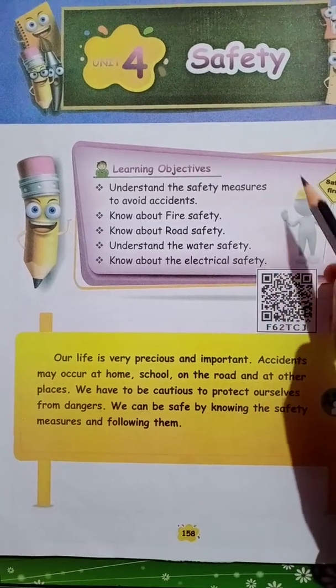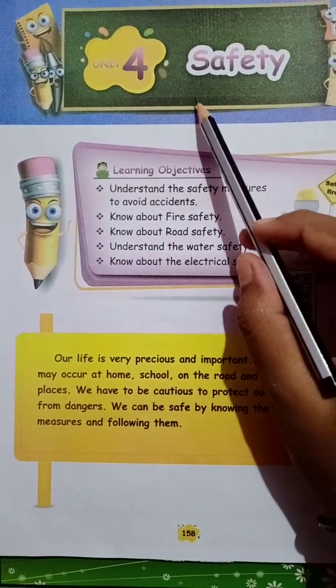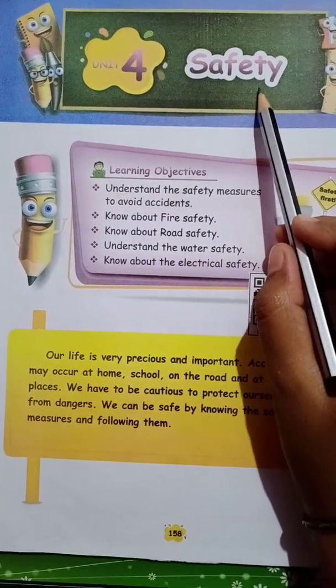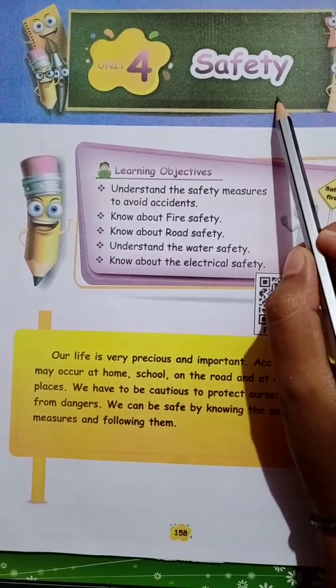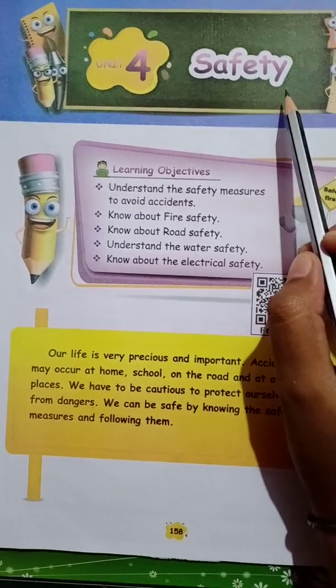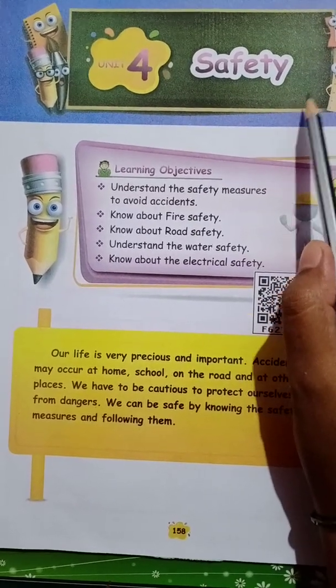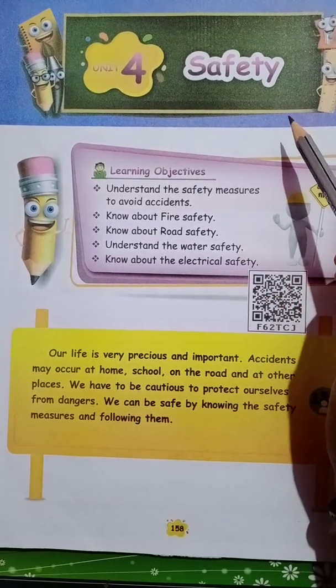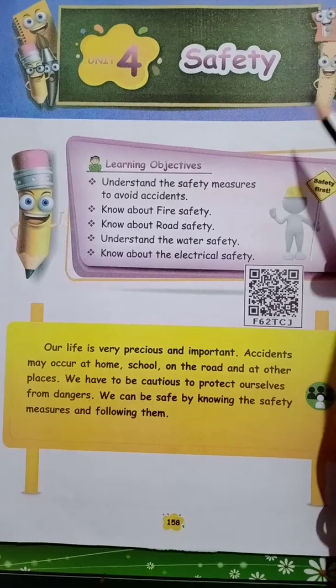Good morning, children. Today we are going to discuss our fourth lesson, that is our last unit, safety. From this lesson, we are going to learn the safety measures to avoid accidents, and also we are going to learn about fire safety, road safety, water safety, and electrical safety.